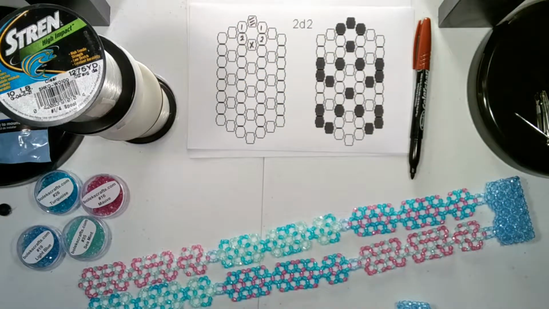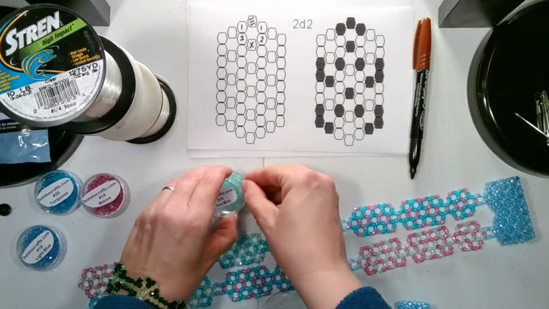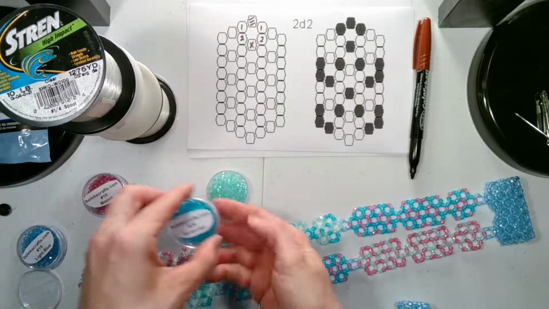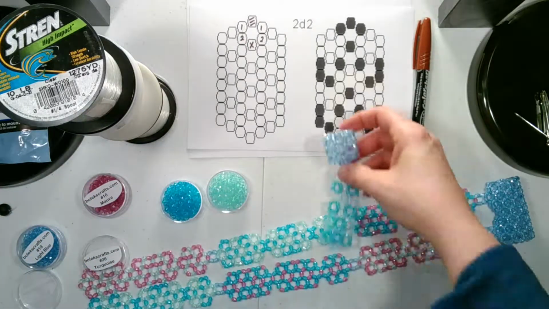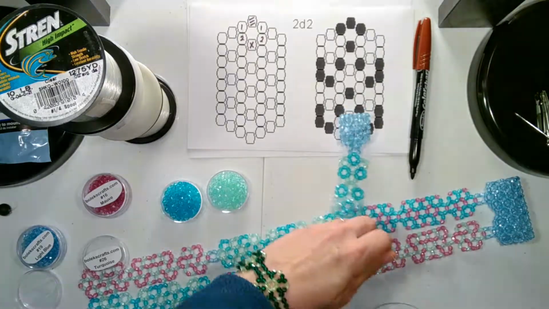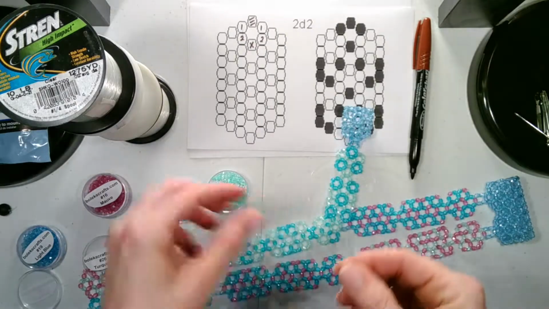So we are currently working with cement and turquoise. And I am currently using the cement for the design color, so I will need 2 of those.